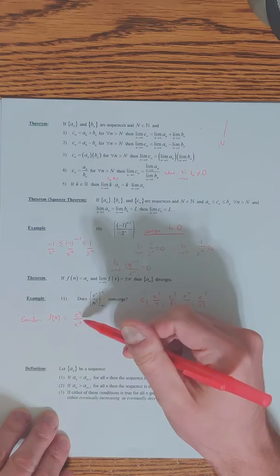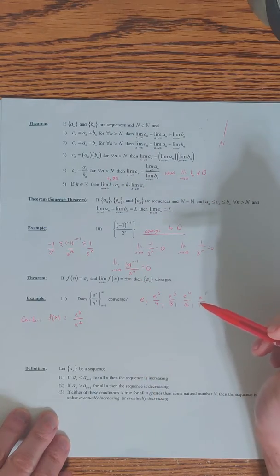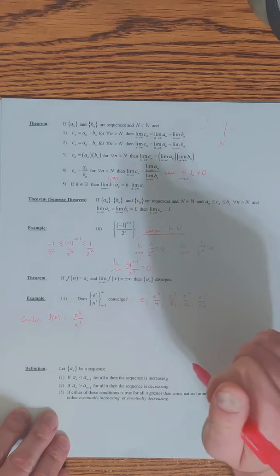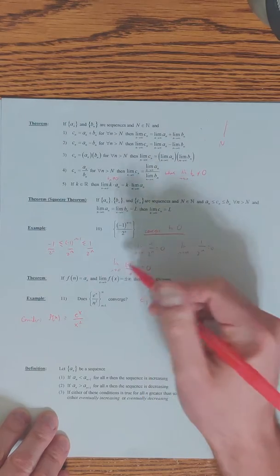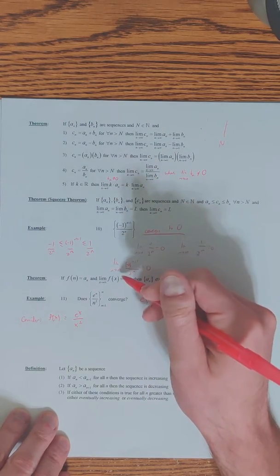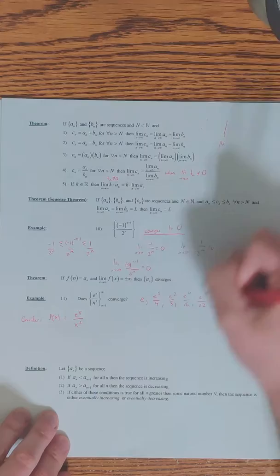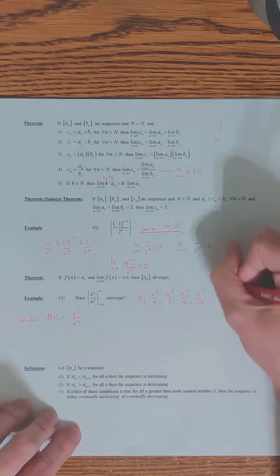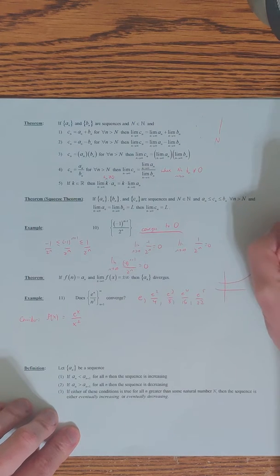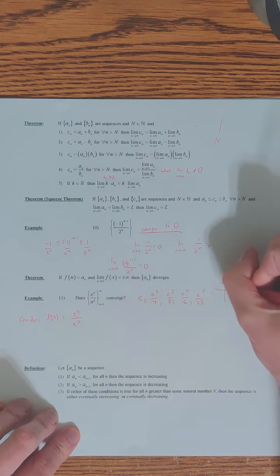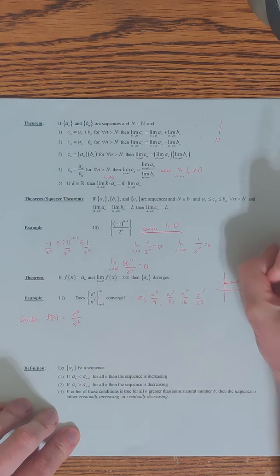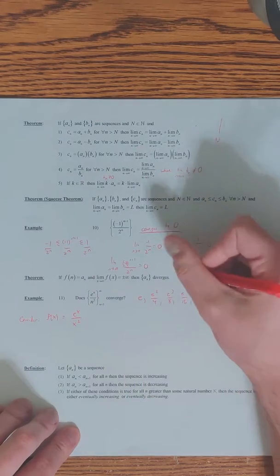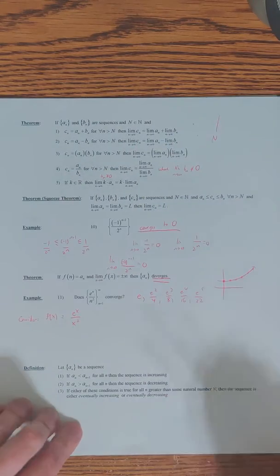Now, if this diverges, then my original function will diverge. And that's what this says. Basically what it's saying is, if the real values diverge, they don't approach anything, they shoot up or they shoot down, then if I just look at the points along it, so like if I have a function like this, and this is obviously diverging, it's going off to infinity. If I just look at the points where the natural numbers are defined in the domain, then they're also going to shoot up. Note that this does not work for convergence, it only works for divergence.